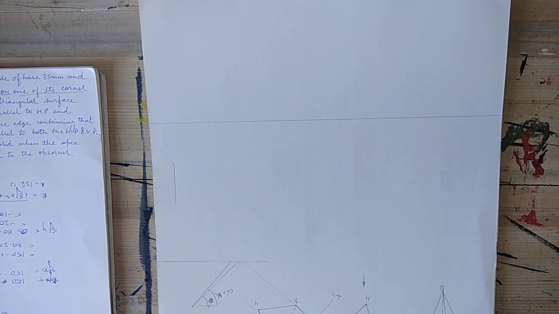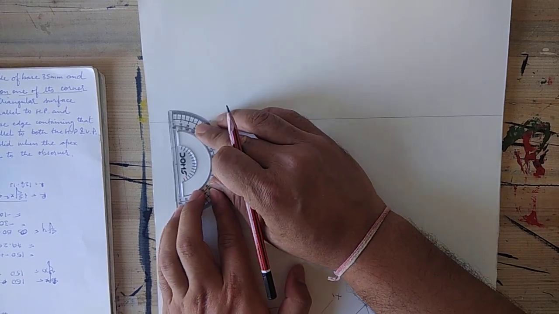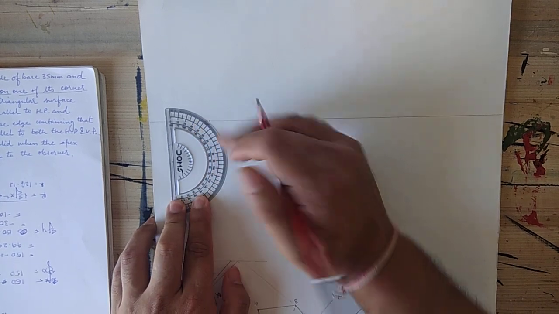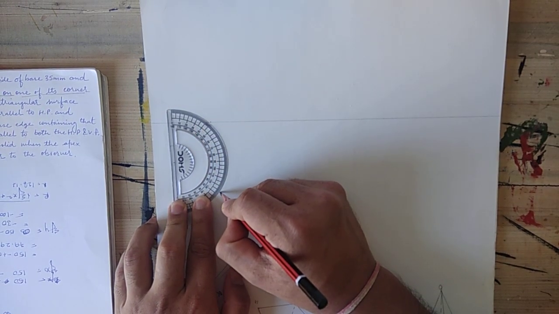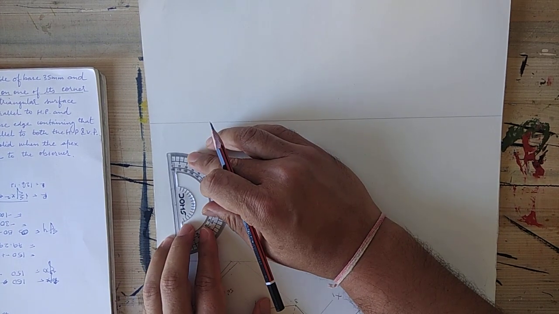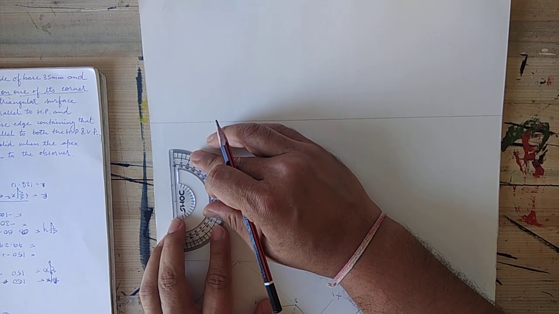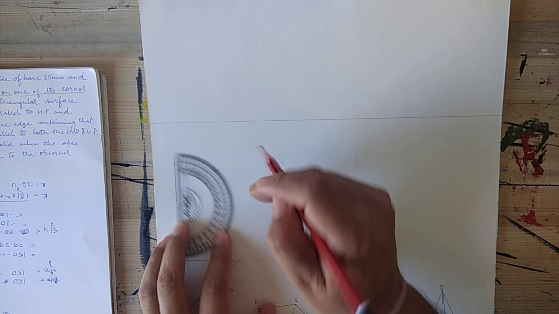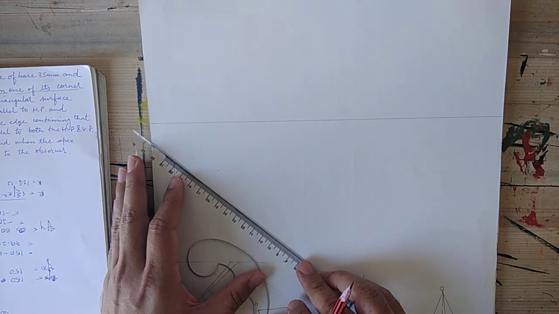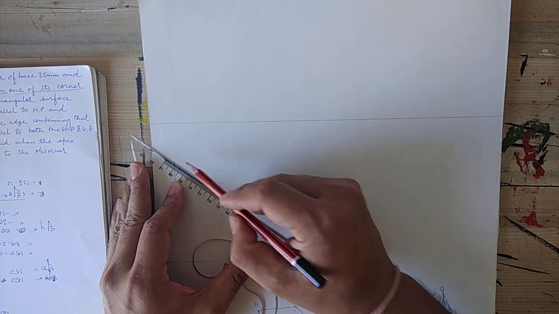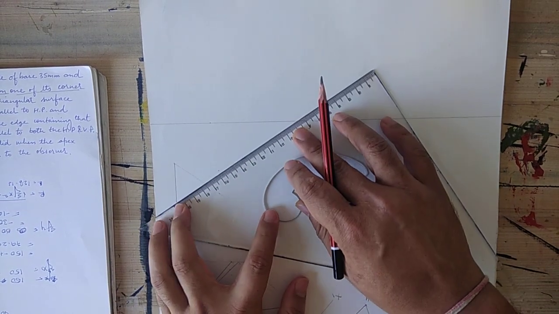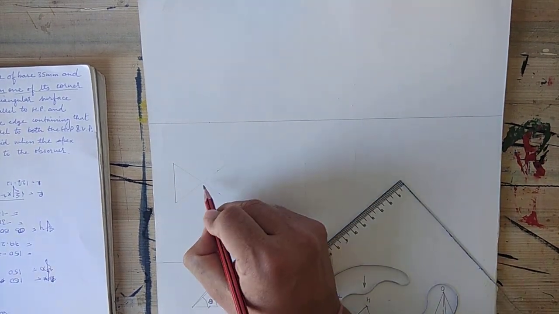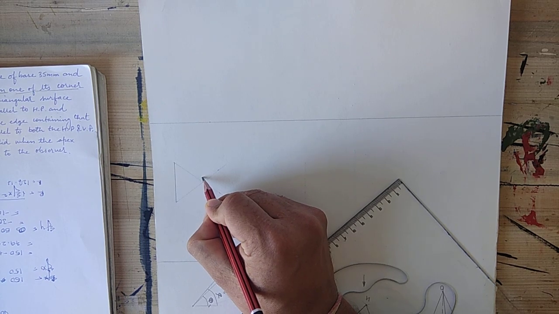Now measure angle 54 from both ends of the line. Fifty-four. This is your apex position, O dash.